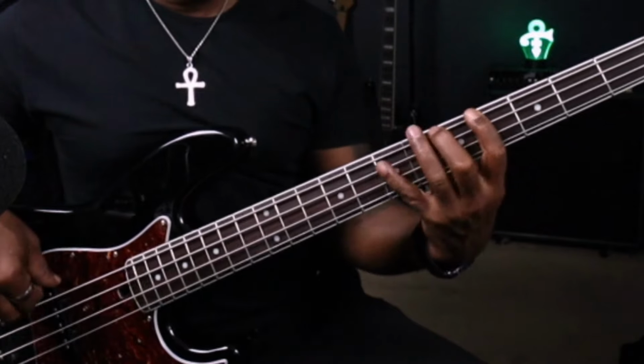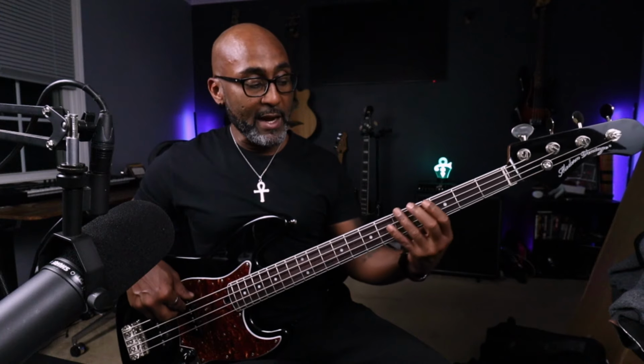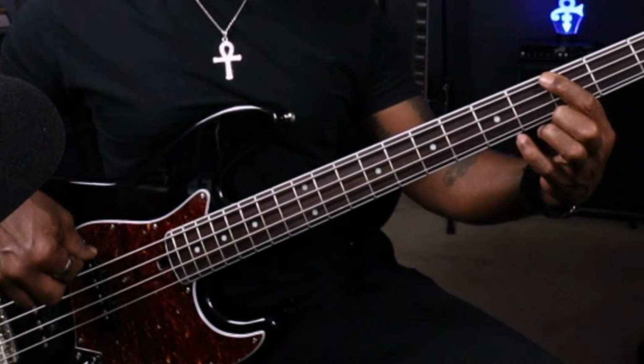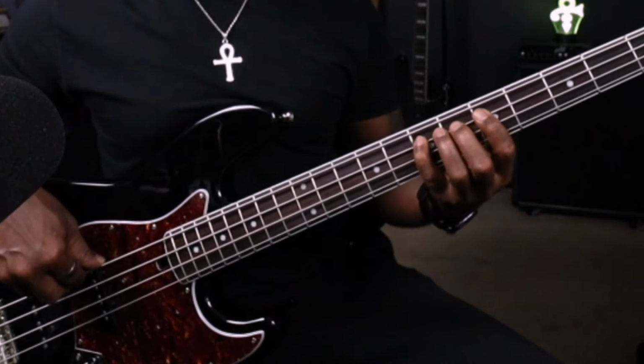right? Here's another way to look at that major scale. But I'm going to look at the major pentatonic. So the root, the major second, the major third, the perfect fifth, and the sixth.